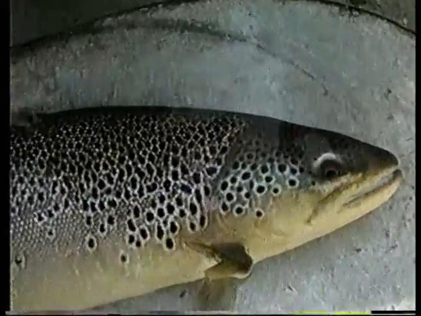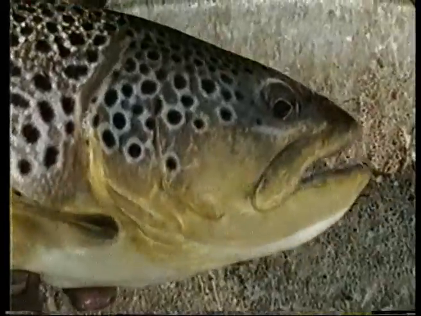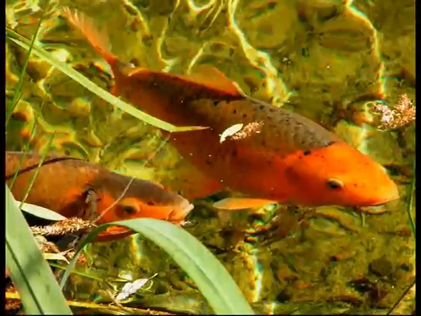Fish is an animal which lives in water, has fins, has scales and has a streamlined body. It respires through gills. Fish are of different types, the marine fishes and the freshwater fishes.